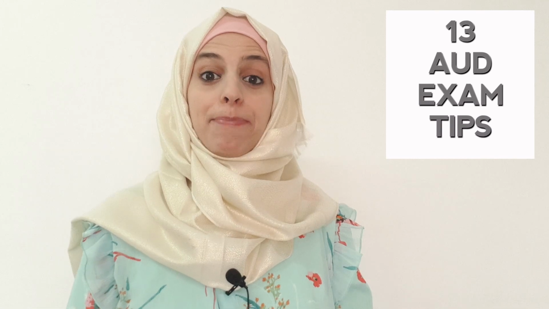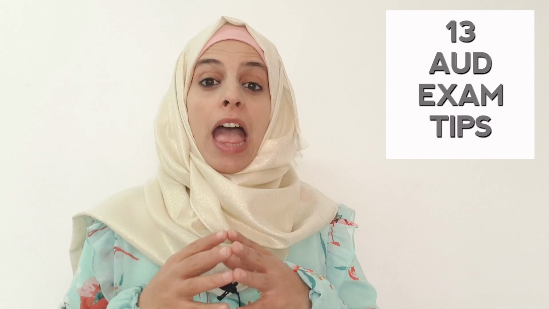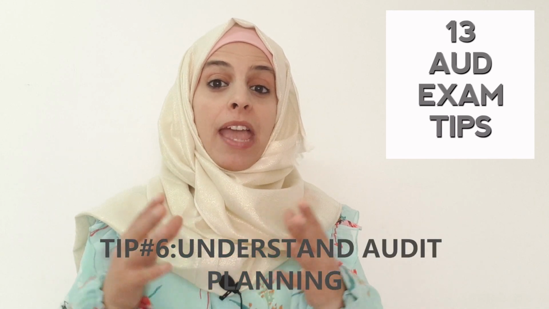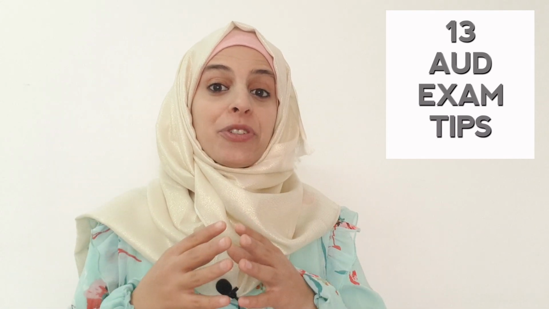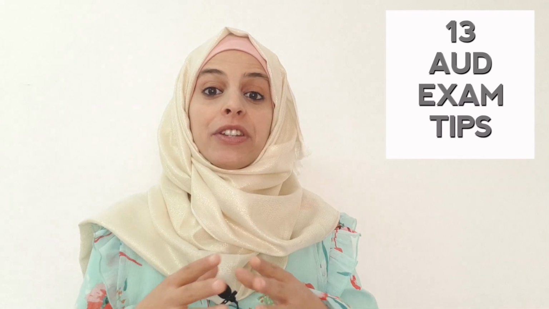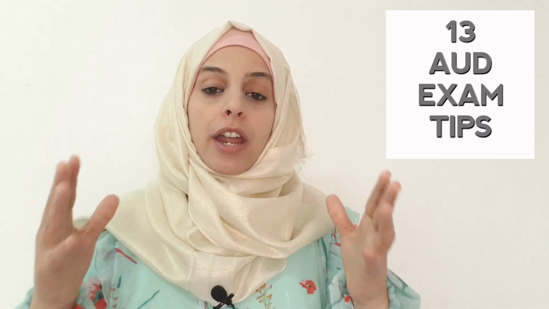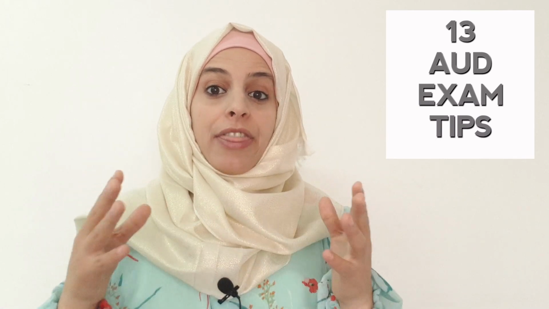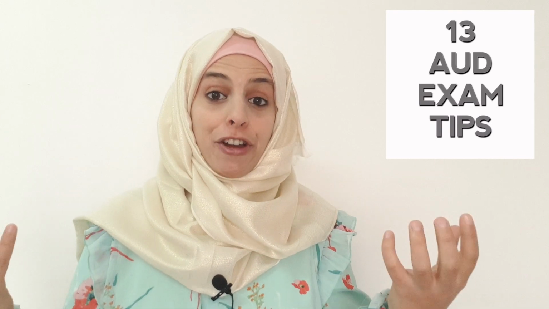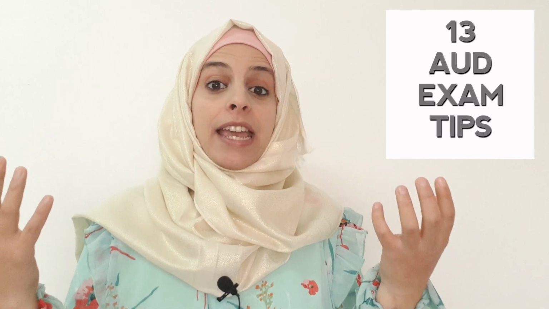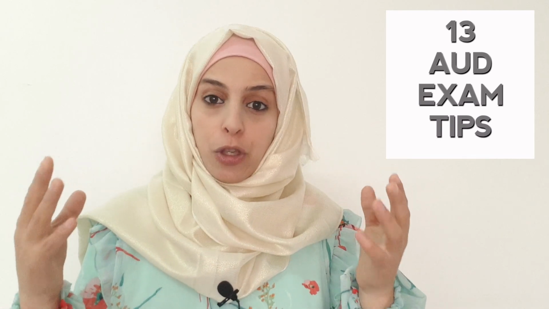Tip number 6. Understand the audit planning. Make sure to study the engagement letter form and understand the purpose and significance of the overall engagement strategy for an audit or non-audit engagement. The engagement letter is a written agreement between the client and the CPA firm performing the audit, and some components of the engagement letter may be confusing to CPA exam candidates.